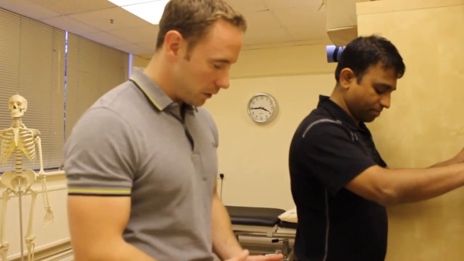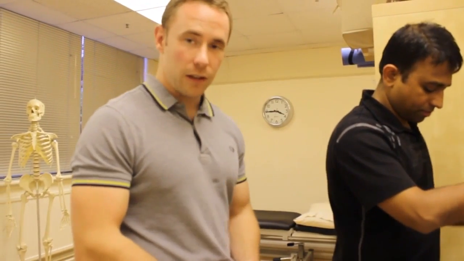The average that you would expect a client to achieve would be 10 centimetres or 100 millimetres. Anything less than that could be considered as reduced ankle mobility, and anything over that, I like my runners to get to about 120 millimetres, or 12 centimetres.